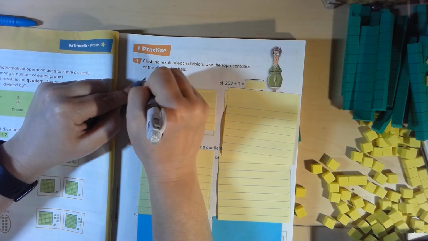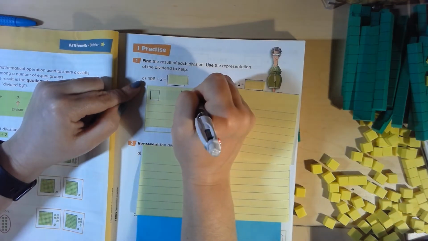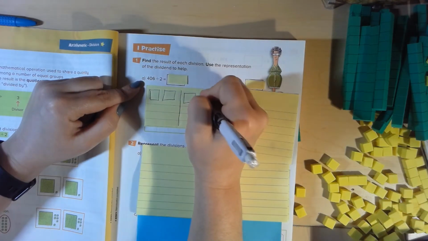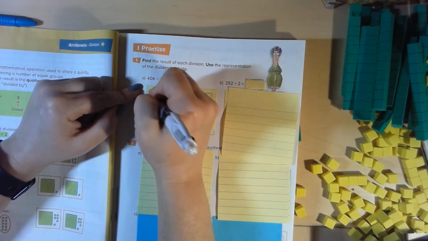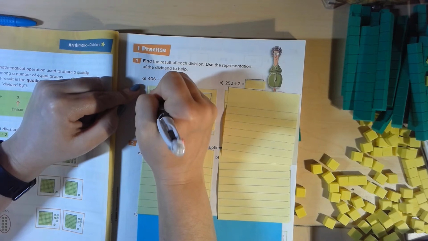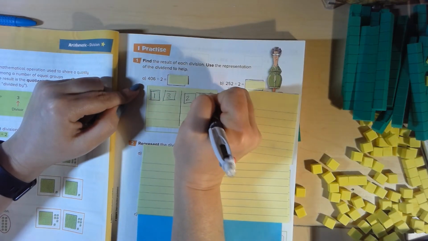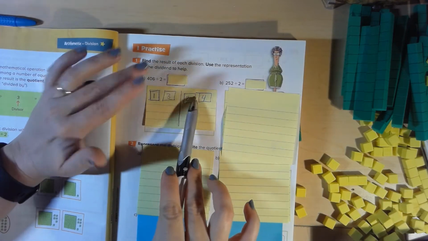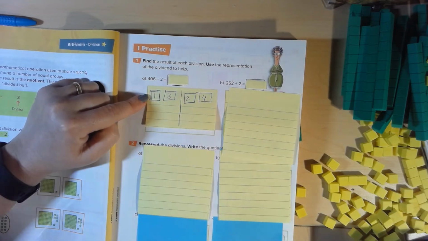So 1, that's 100, 200, 300, 400. Are you with me? If a large square is 100, then I have, you can write it in if you want, 1, 2, 3, 4. Do you notice how I went back and forth? I made sure that I had enough for each group. So I have 100, 200, 300, 400.